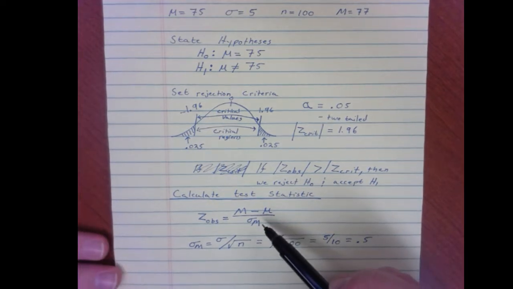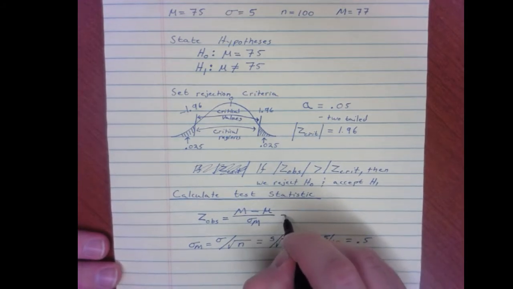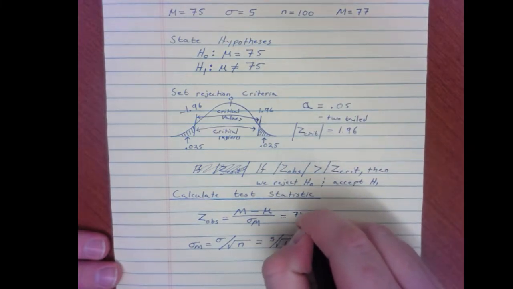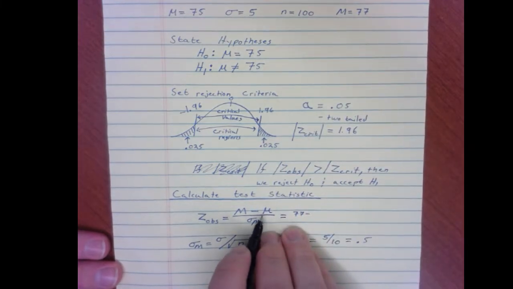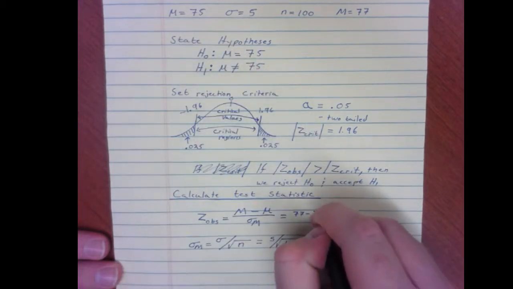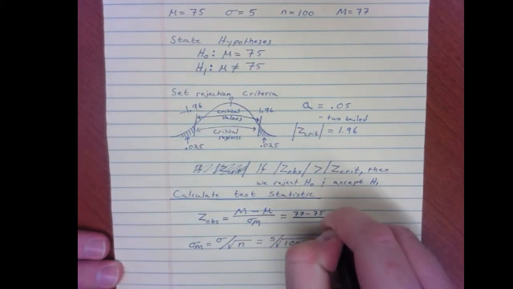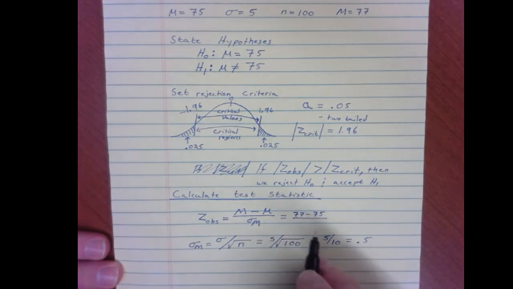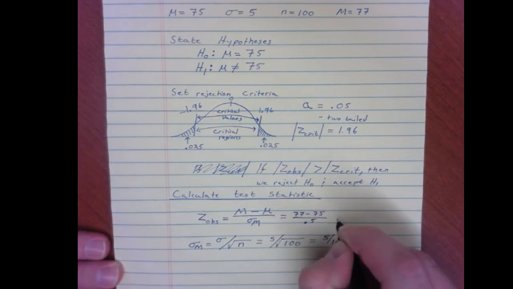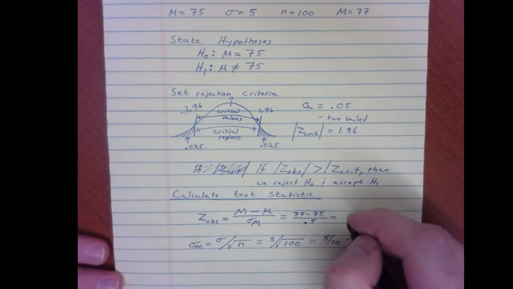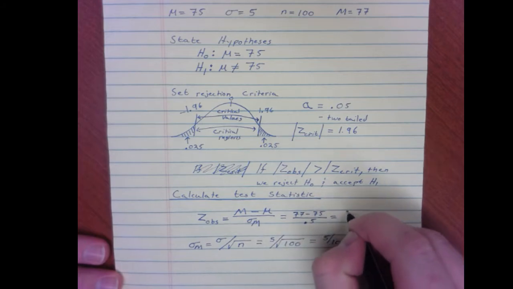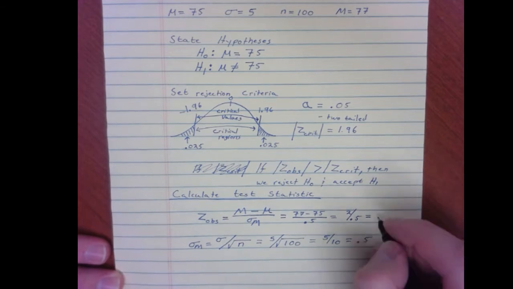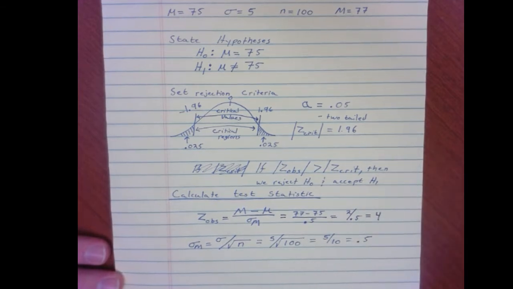Now we can go back in and substitute in all the values we need here. So sample mean is 77 minus our population mean of 75 divided by our standard error of 0.5. So when we look at this, 77 minus 75 is 2, divided by 0.5. 0.5 goes into 2 four times.